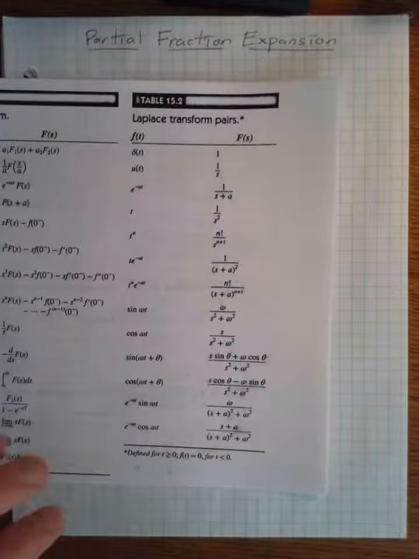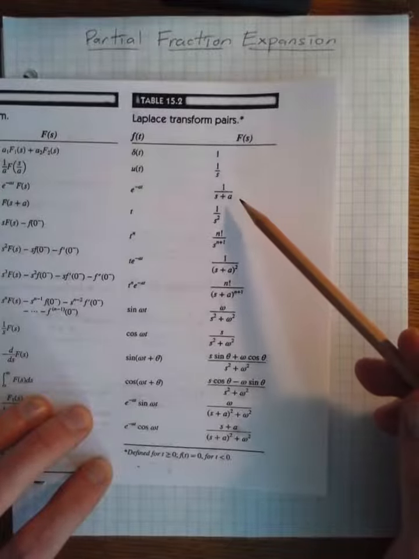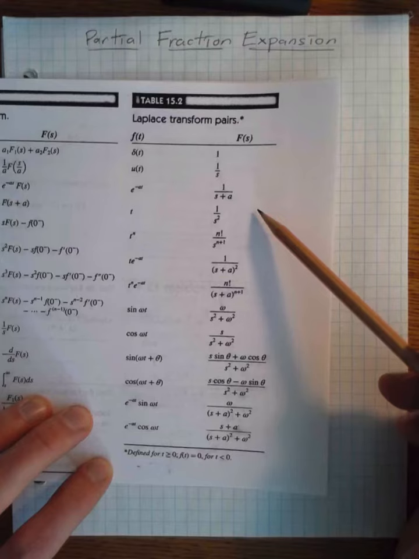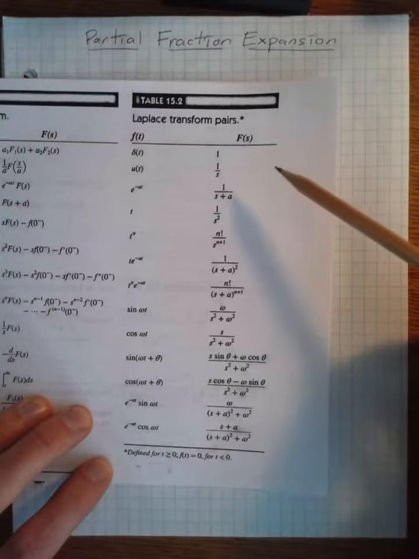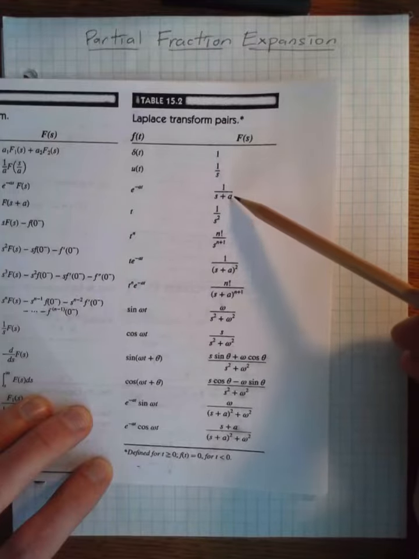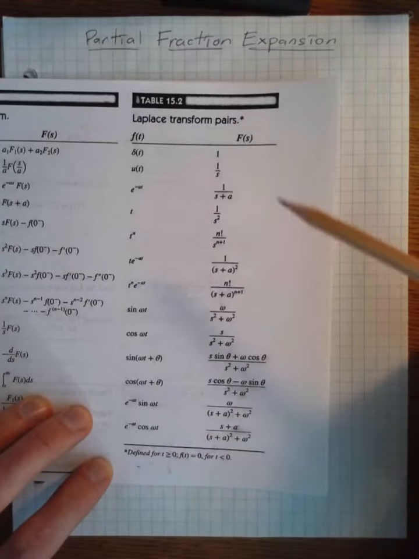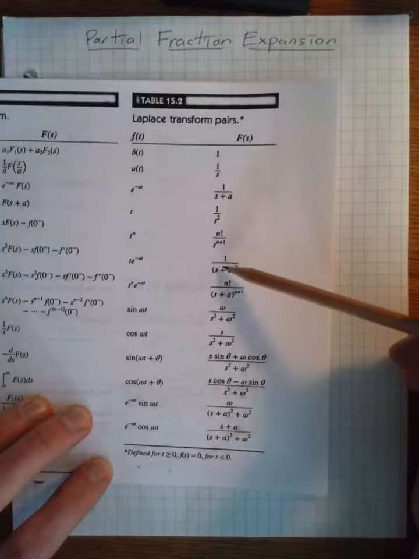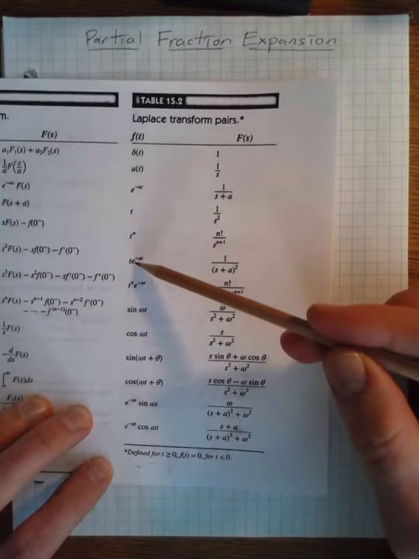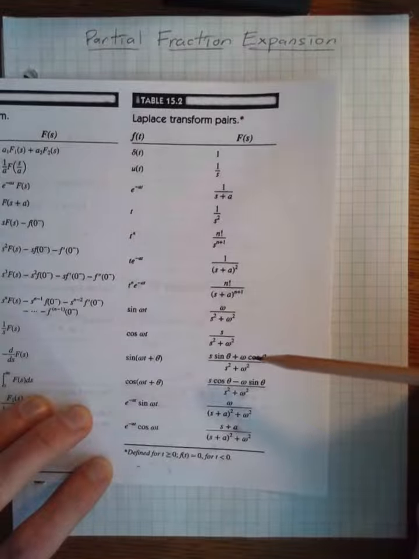This is the table that I've posted on the course website, and if you don't have access to that, if you're not registered in the course, this is a very standard table of Laplace transforms. You can see we have terms like 1 over s plus a corresponding to an exponential in the time domain, 1 over s being a step function, 1 over s plus a squared being an exponential multiplied by a time variable, and so on.